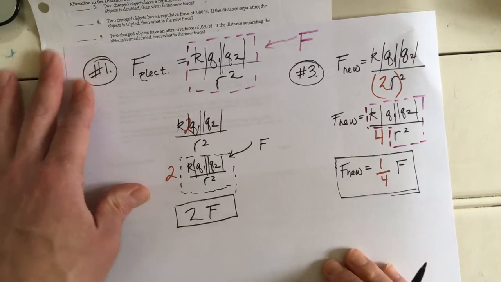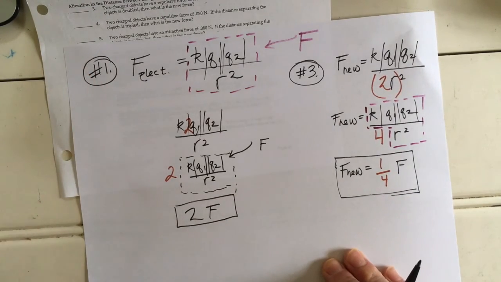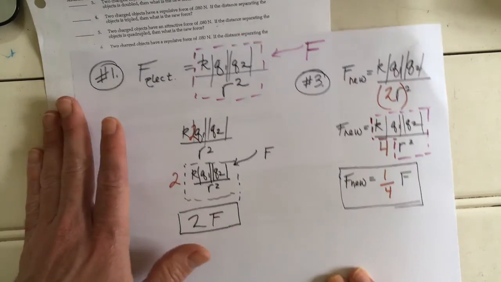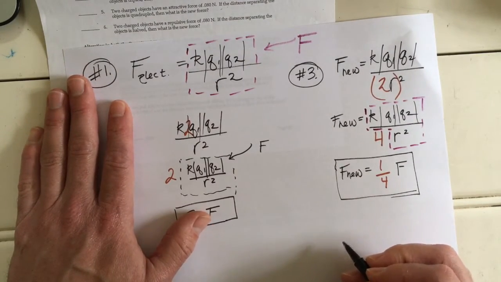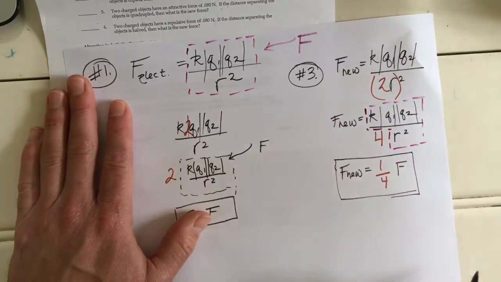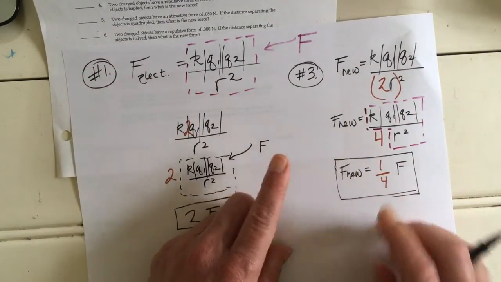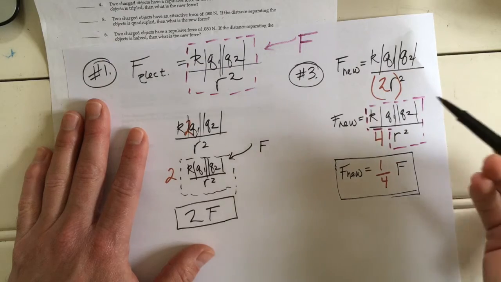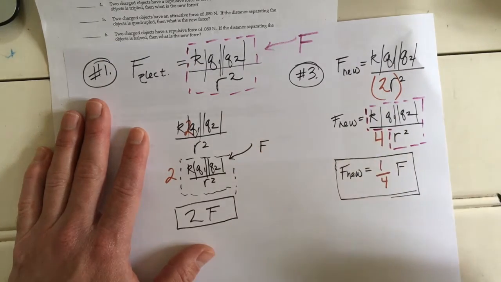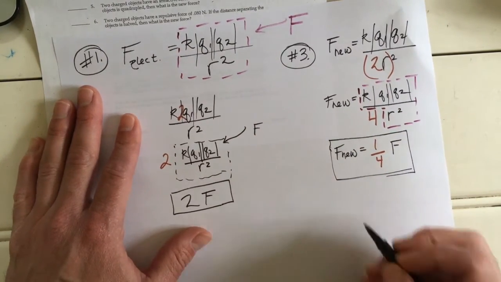All right, so let's do one more. I think this one will be a little more challenging. Let's do number 6. And 6 says, what happens if the distance is halved? So we're going to bring the two charges closer together. So if we halve the distance now instead of doubling it, then we would expect it to be stronger, because we're bringing the charges closer together.